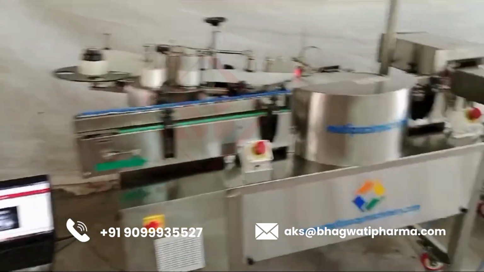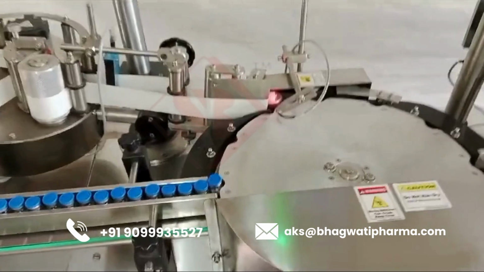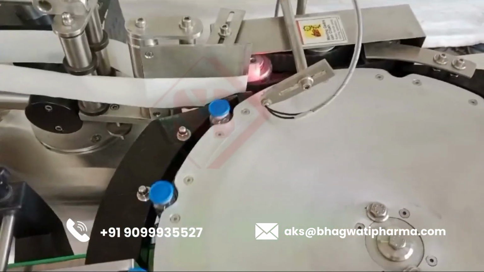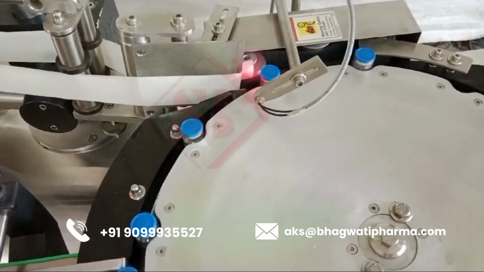Vial labeling with a shrink tunnel involves a process where labels are applied to vials, and then heat is used to shrink the labels tightly around the vials. Here's a step-by-step overview of the process.